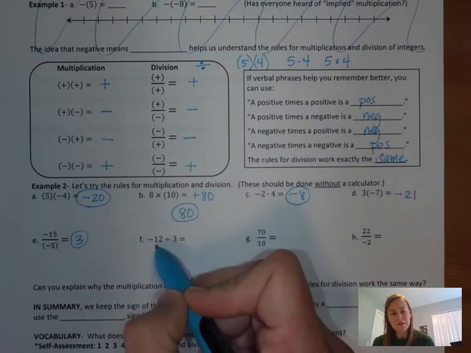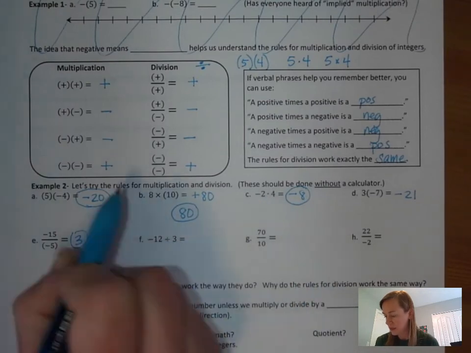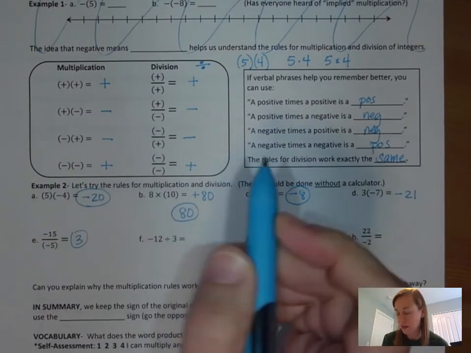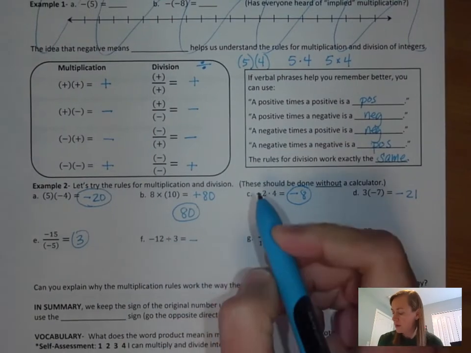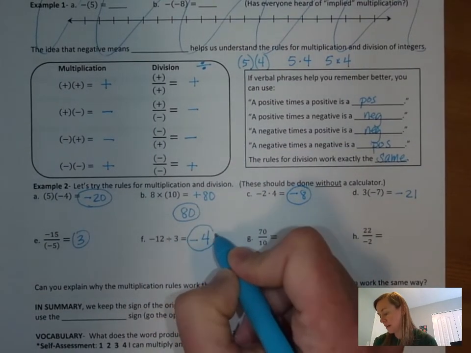Okay. Negative number divided by a positive number. So this looks different with the division sign, but it's the same thing as this, a negative divided by a positive. So we know it's going to give us a negative. 12 divided by 3 is 4. So that final answer is negative 4.